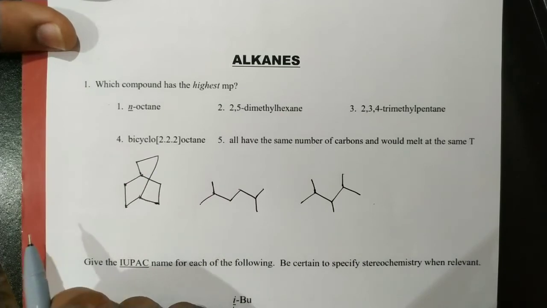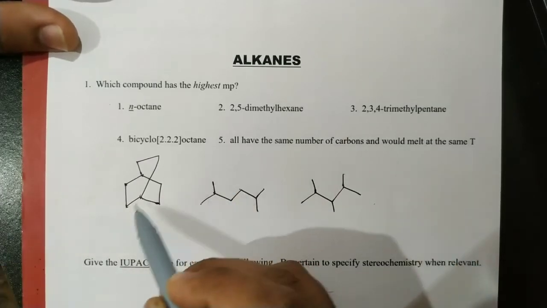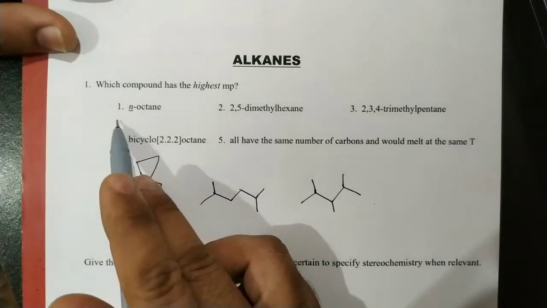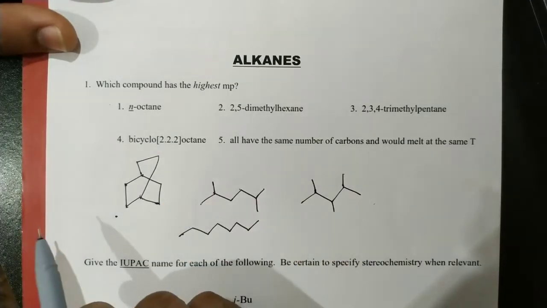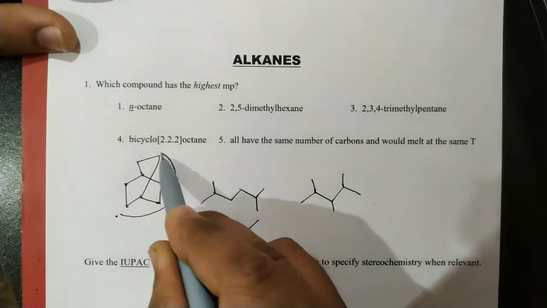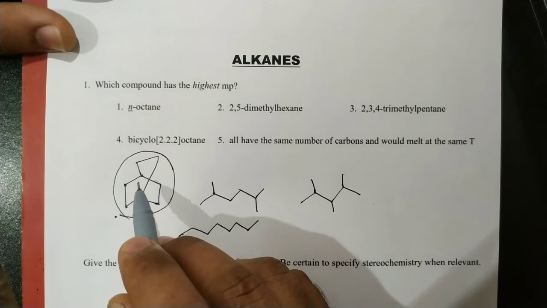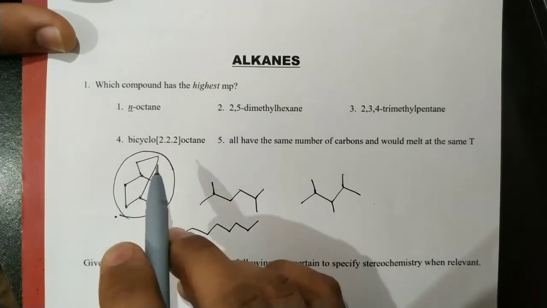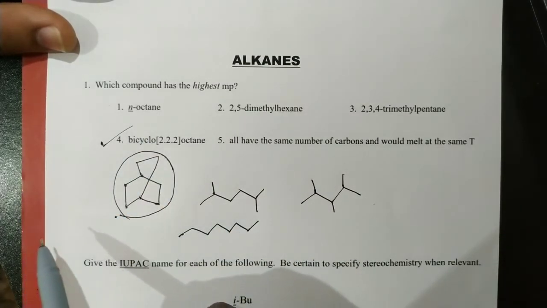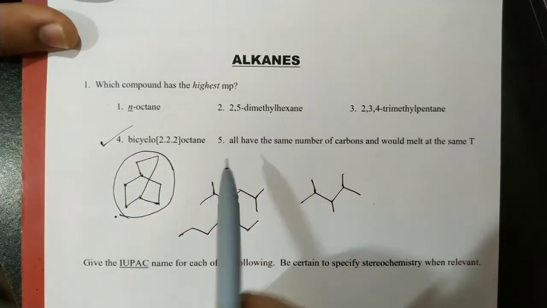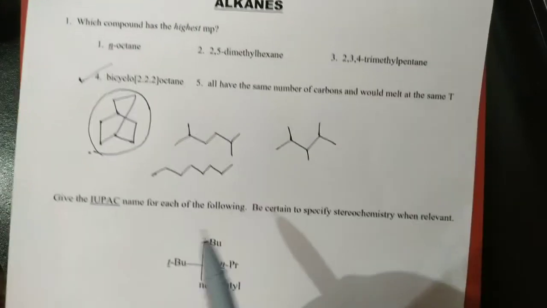Generally, melting point is explained on the basis of symmetrical structure. Among all these compounds, n-octane is a straight chain compound. Among the given compounds, this compound has a more spherical structure, and a more spherical structure means effective packing in its solid state. That's why bicyclo[2.2.2]octane has a higher melting point. More spherical structure, higher melting point, that means more symmetrical structure.